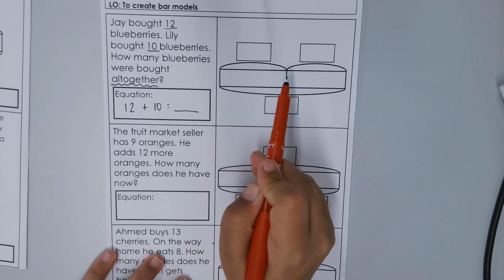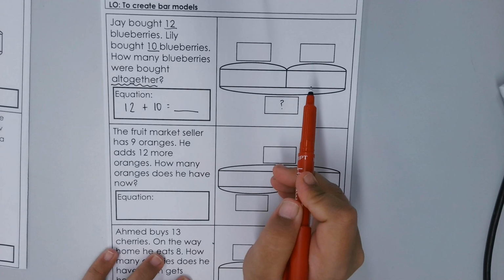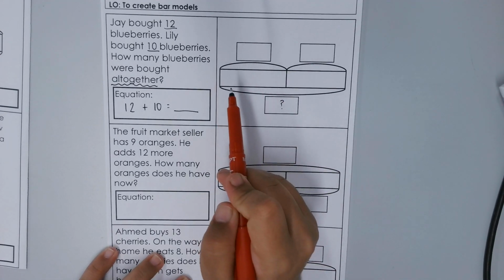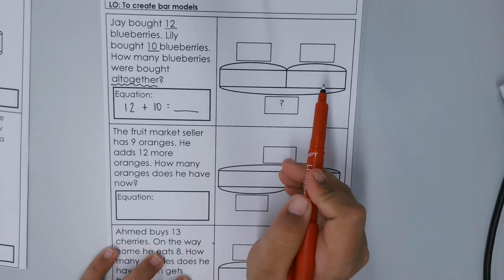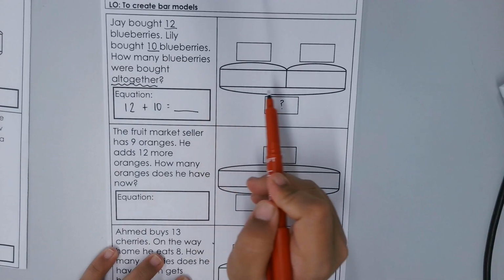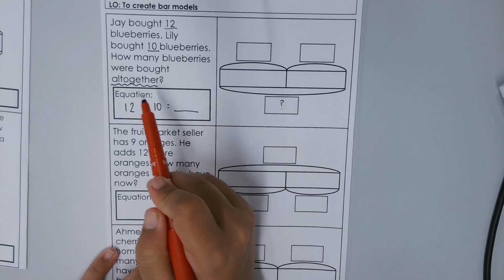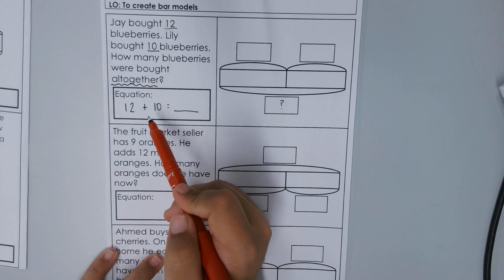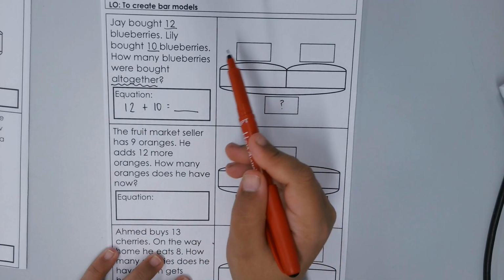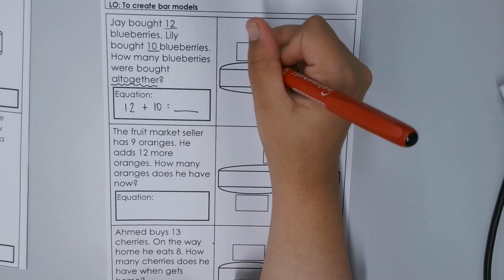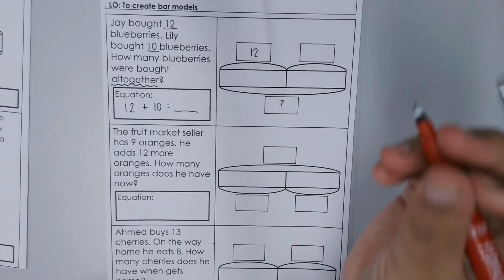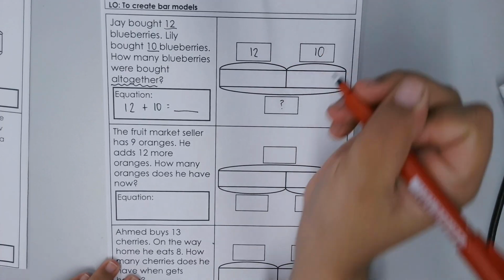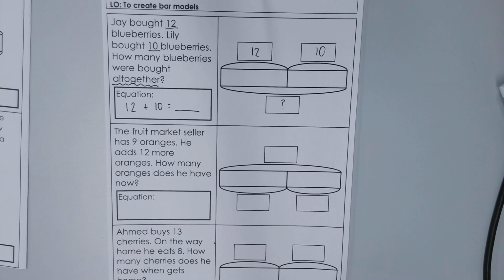I can see that one bar is longer than the other. This bar here is longer than this bar. My longer bar has to represent my greater value. I know that 12 is greater than 10. So in this box, I'm going to write 12. And that means in this box, I'll have 10. Now it's time for me to work it out.